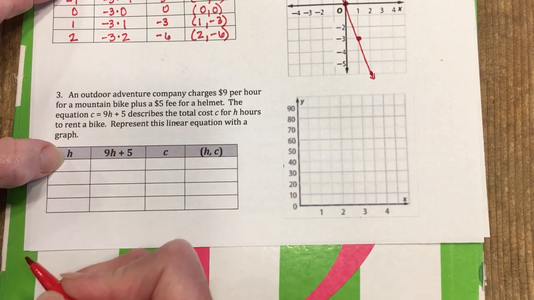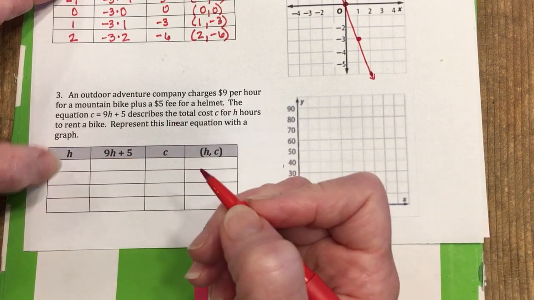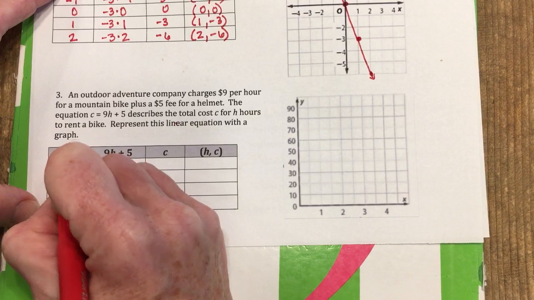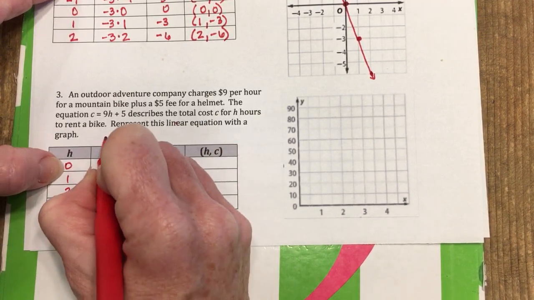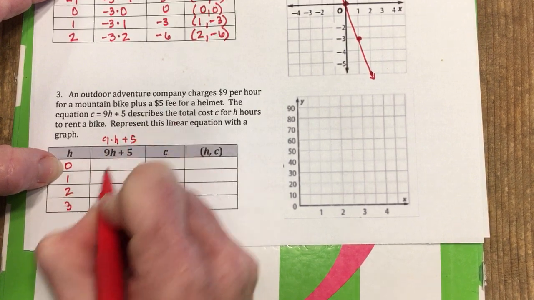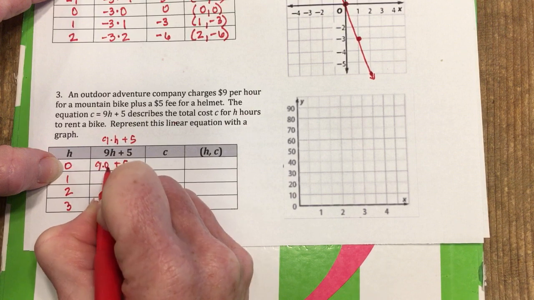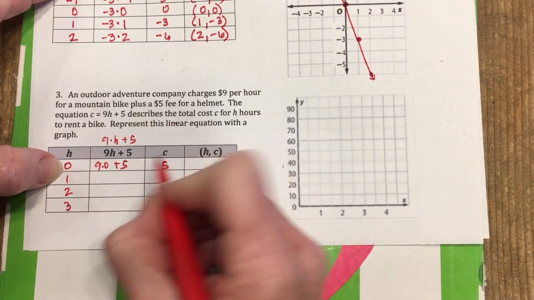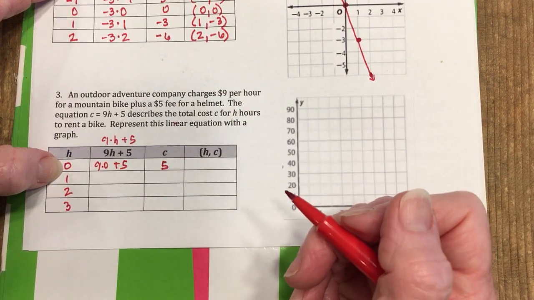All right, so again, we're going to just use easy numbers. You can even use 0 here if you want to. So if I use 0 here, 0, 1, 2, and 3, right? Then 9h means 9 times h, and then I add the 5. So 9 times 0 plus 5. What's 9 times 0? 0 plus 5 is 5. Okay, so why is it costing you $5 if you're not even riding? Because you still have to pay for the helmet, all right?